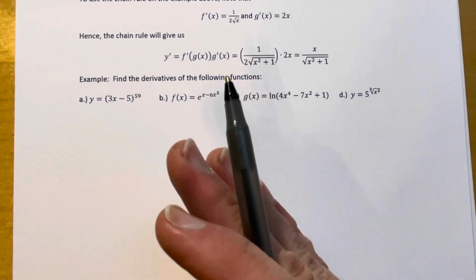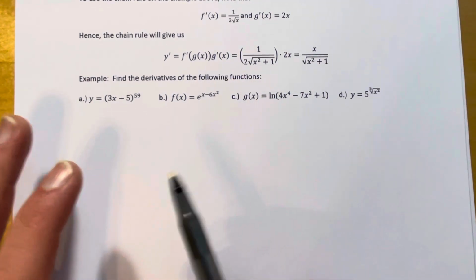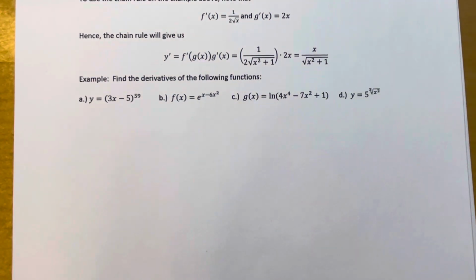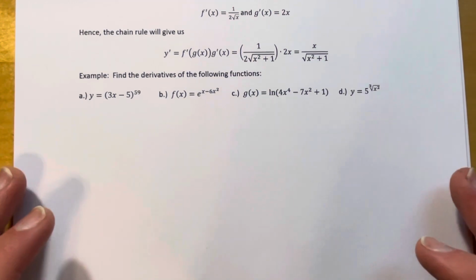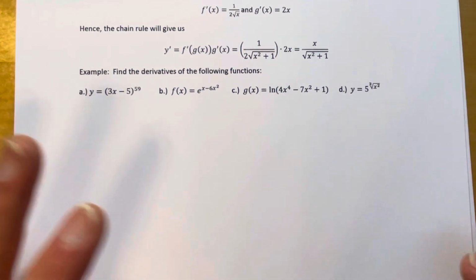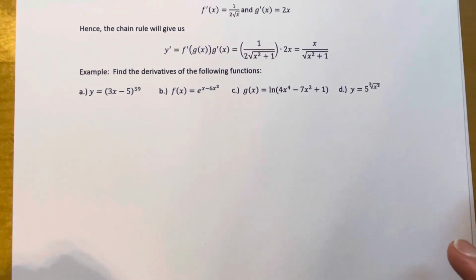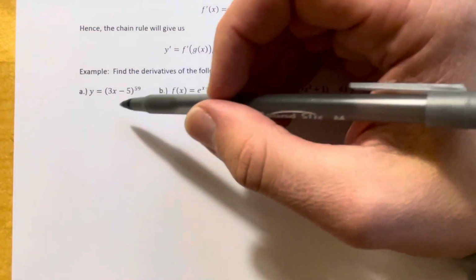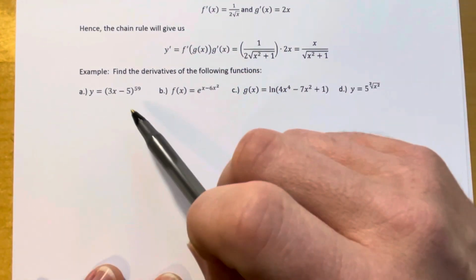For this first example, for A through D, I'm going to do more work than I would normally do when applying the chain rule. This is just to help us recognize the different parts of the rule. But after this example, I probably won't do as much work, because ultimately you don't want to have to rely on all of these supports.